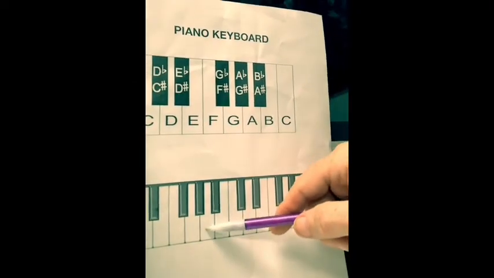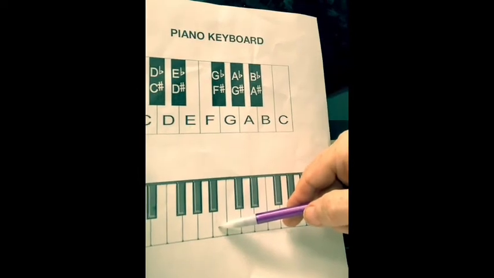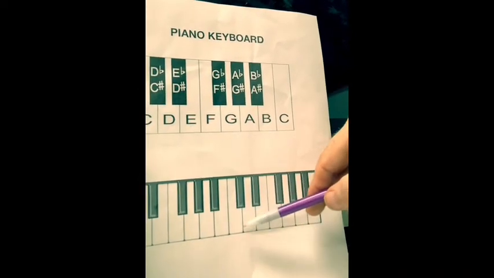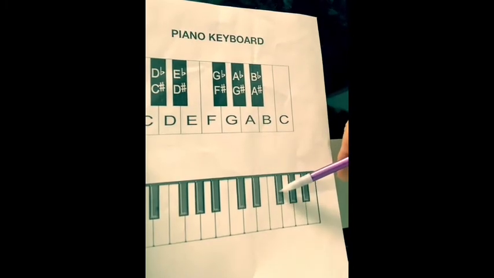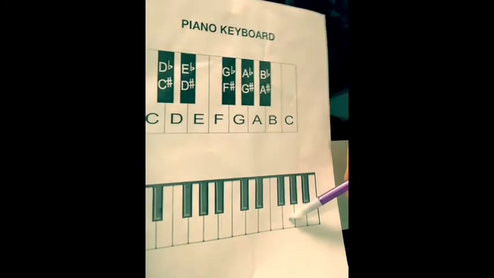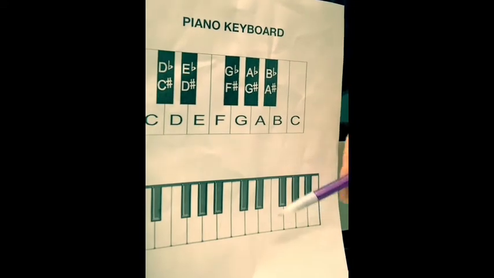G, whole step to A, whole step to B. Now we've got to get our half step in. That puts us on C. Then D is a whole step, E is a whole step, F sharp is a whole step from E. And then back to the G for that half step ending.